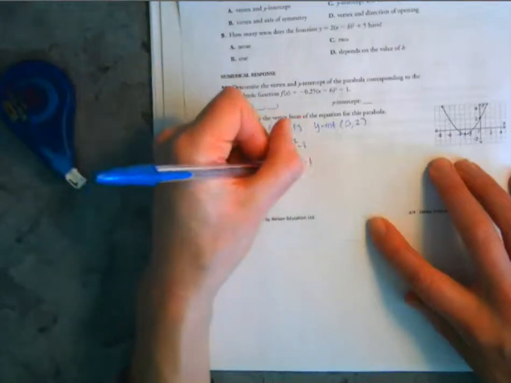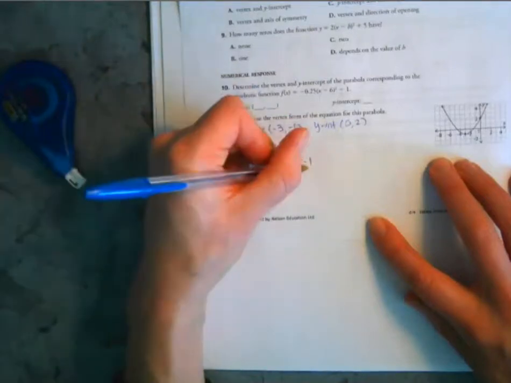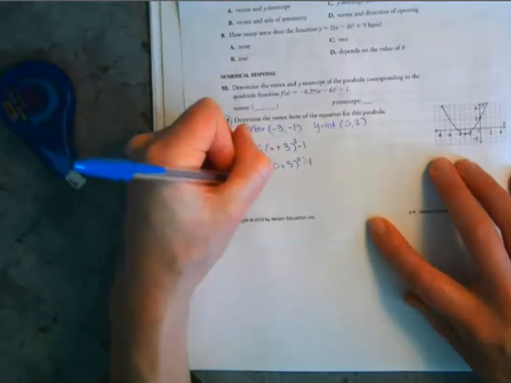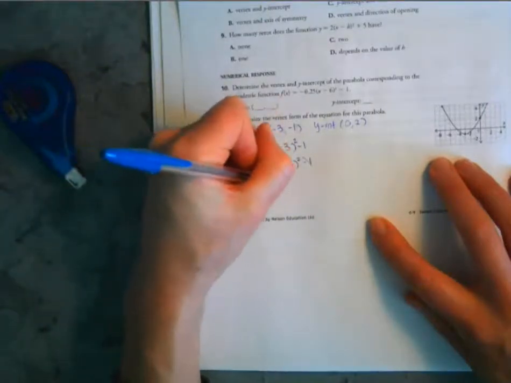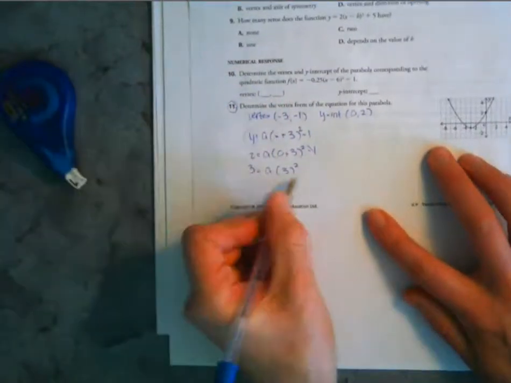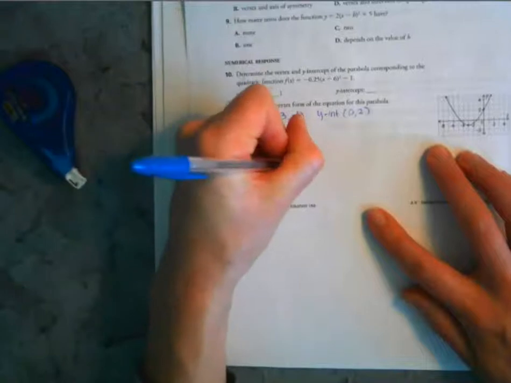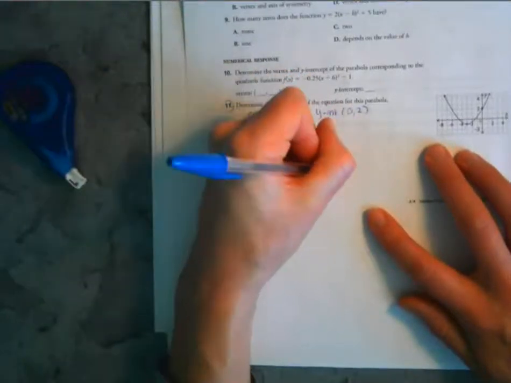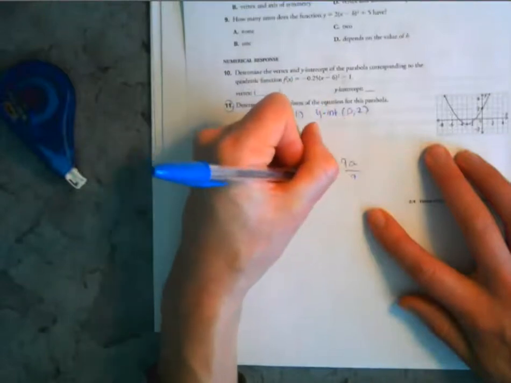Okay, so then I want to move this over by adding it. So plus 1 is going to cancel this out. 2 plus 1 is 3 equals a times 0 plus 3 is 3 squared, which is 9. So 3 equals 9a. I want to divide out the 9 from both sides.